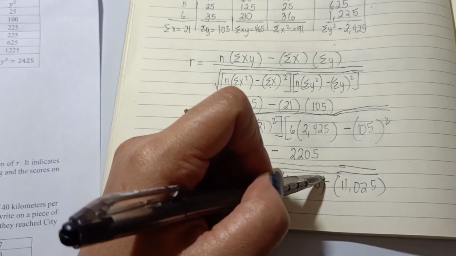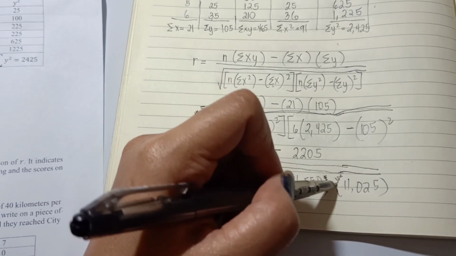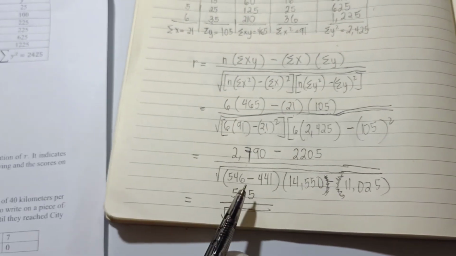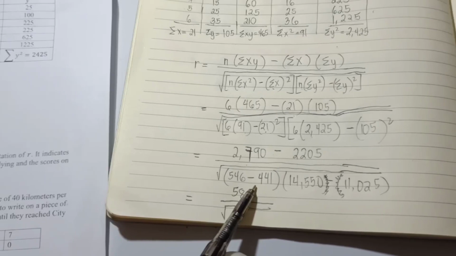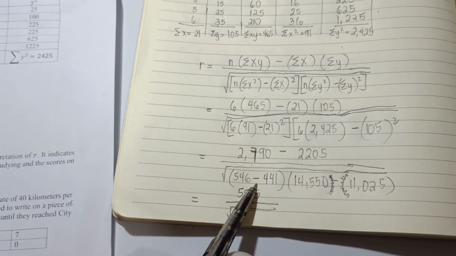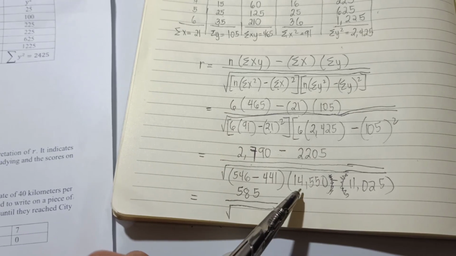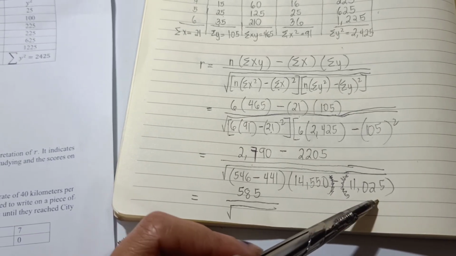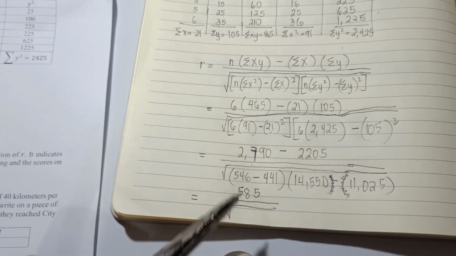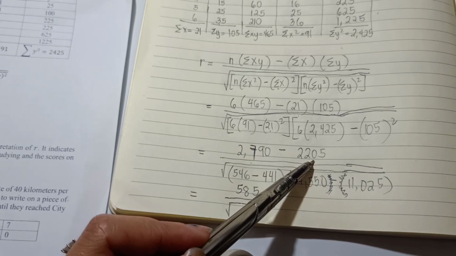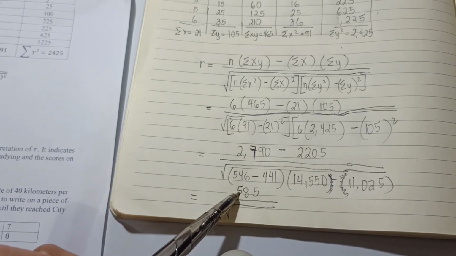Ito pala, wala itong parenthesis dito. Kasi yan ay papag-minus mo. Sorry, nalagyan ko ng parenthesis. Ang ibig sabihin yan, 546 minus 441, yung sagot mo dun, ita-times mo sa sagot na 14,550 minus 11,025. So, again, 2,790 minus 2,205 is 585, yung taas mo.